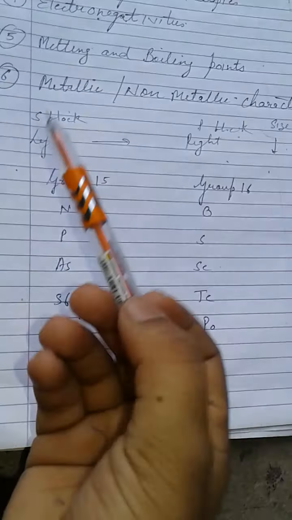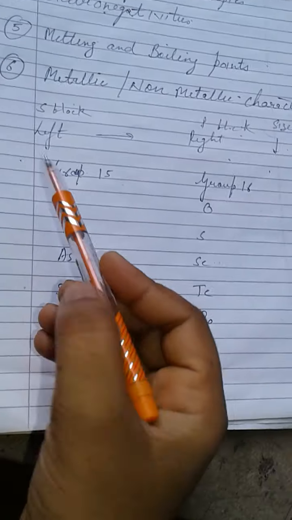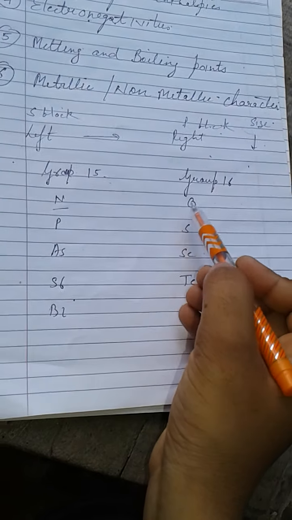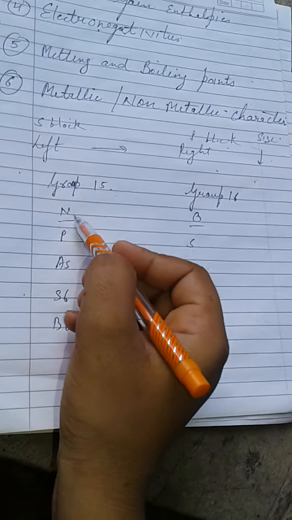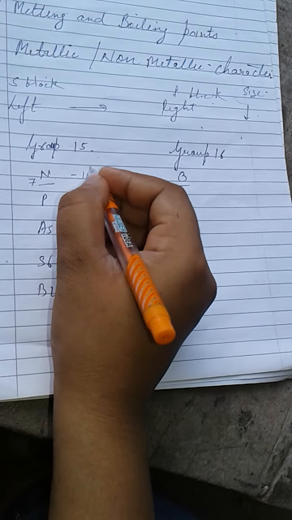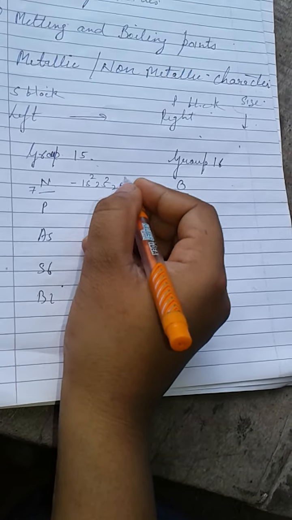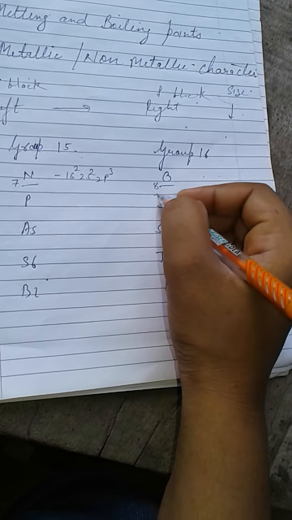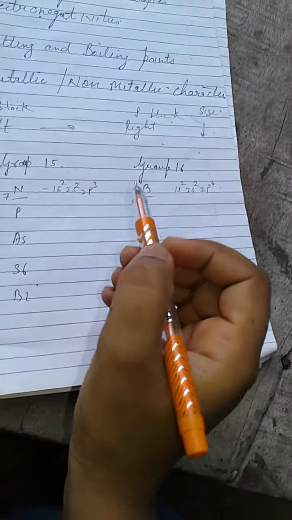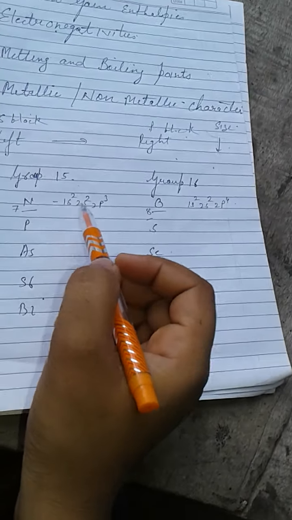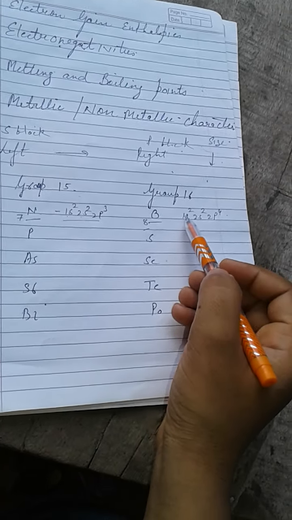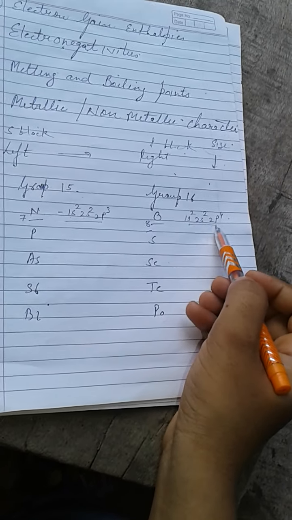Now if I make a comparison of group number 15 and group number 16, in group number 15 the very first element is nitrogen, and in group number 16 the first element is oxygen. Nitrogen's atomic number is 7, its electronic configuration is 1s2, 2s2 and 2p3. Oxygen has atomic number 8, 1s2, 2s2 and 2p4. Here the number of shells is 1, 2, 3, three shells are involved over here.